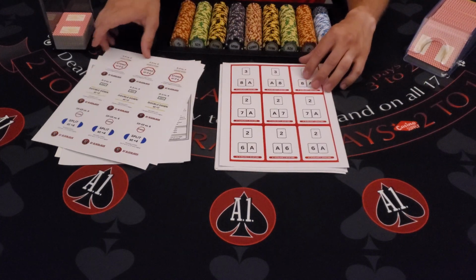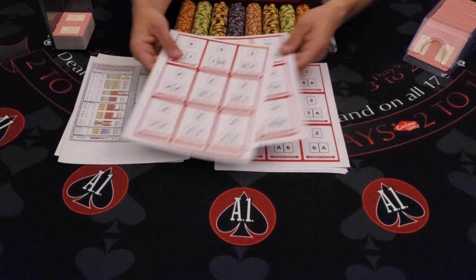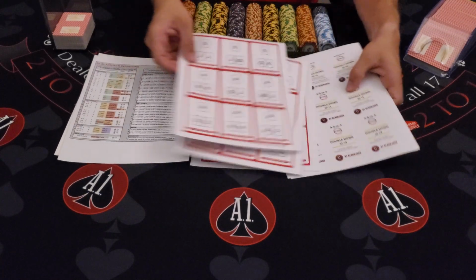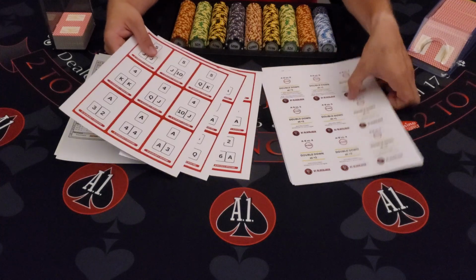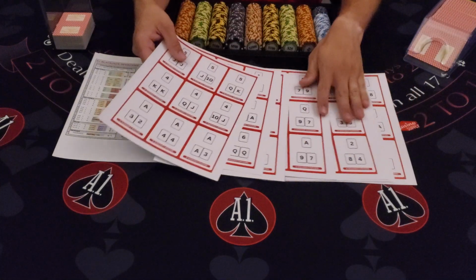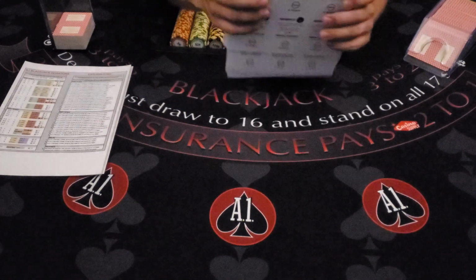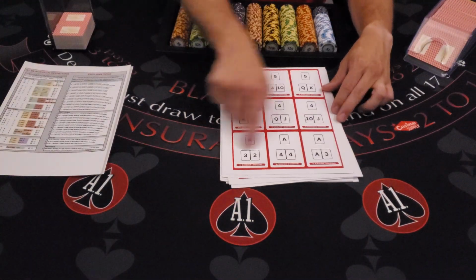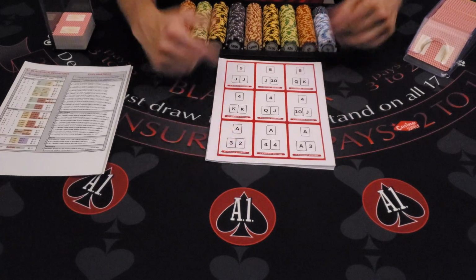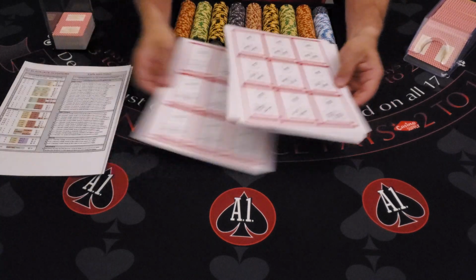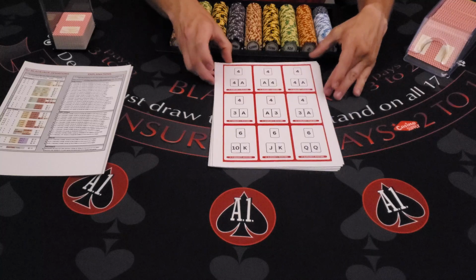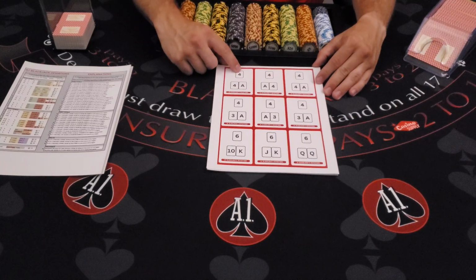All right, otherwise, I want to show you that since there are, I think, 10 of these sheets, that is 90 different decisions. And I actually shouldn't say different because every single row on these is the exact same decision, but I want to give you a different look, right? So for example, let's use this one. Here we have a soft 15 versus a dealer's 4.